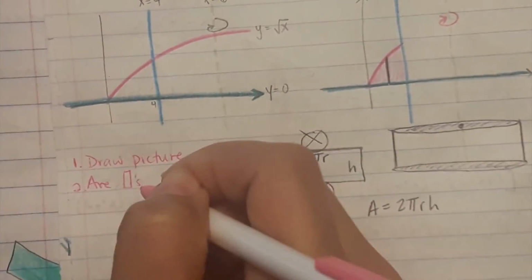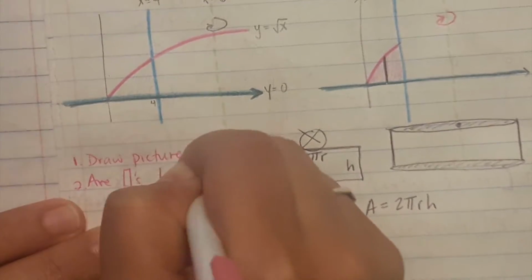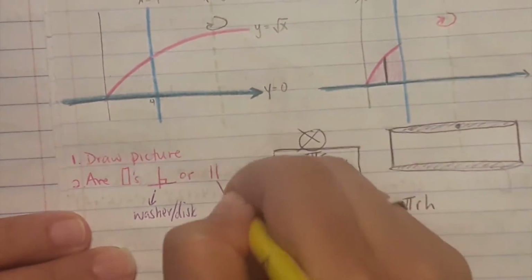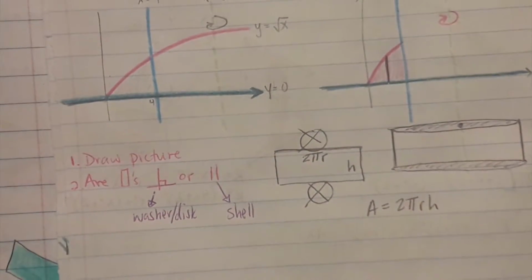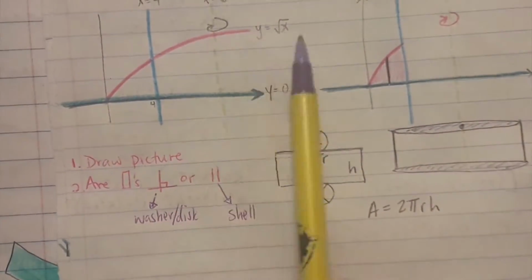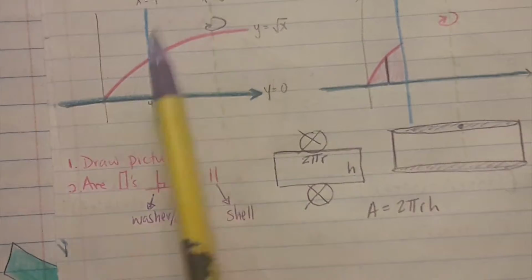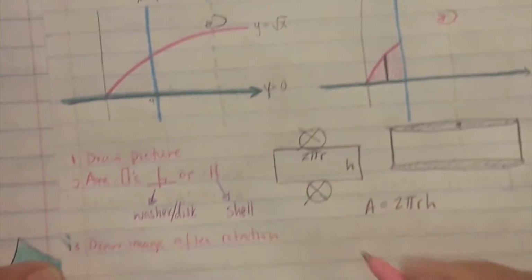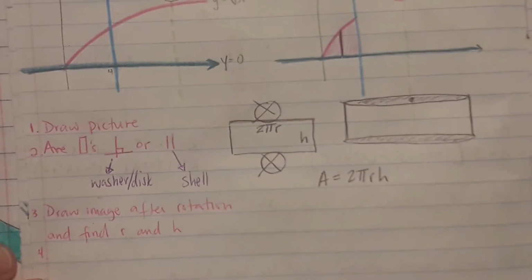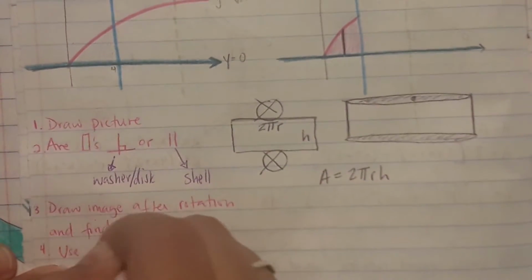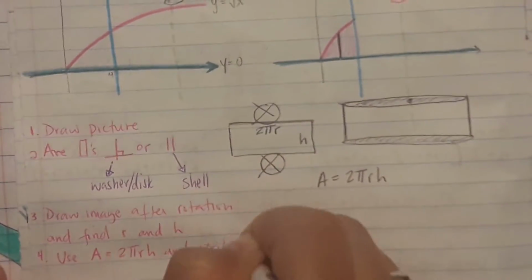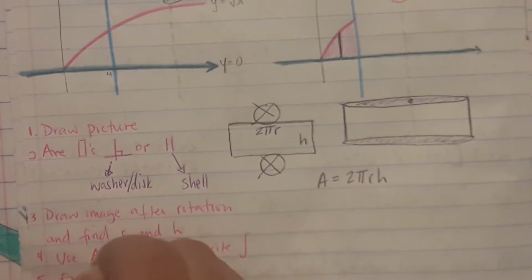So step 1, just like before, always draw a picture. Step 2, are the rectangles perpendicular, using washer or disc, or parallel, using shell? So in this case, they're parallel. That line is parallel to the axis of rotation. So we're going to use the shell method. Then draw the image after rotation, which we just did, it's a cylinder. Then use the area equals 2 pi r h. You can memorize it or you can derive it the way I did, and write the integral, then evaluate it.